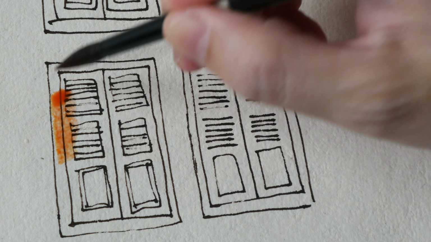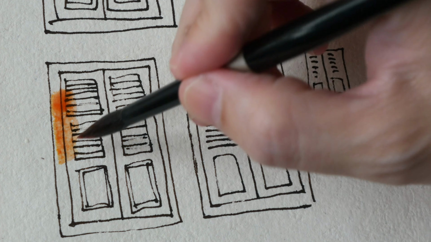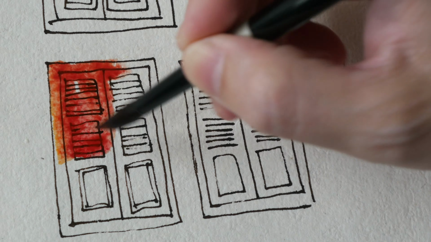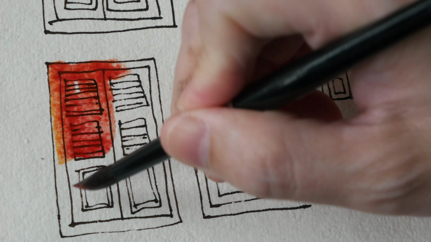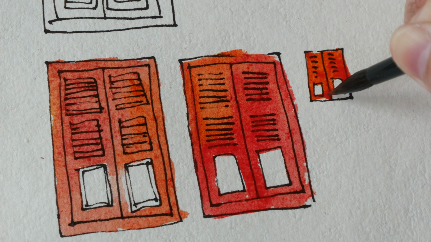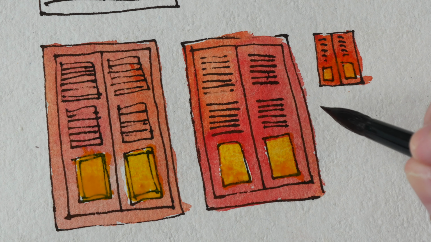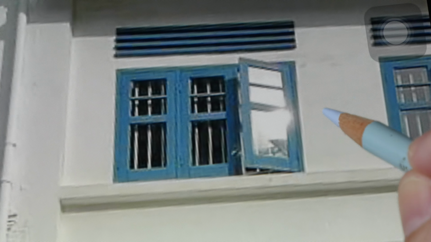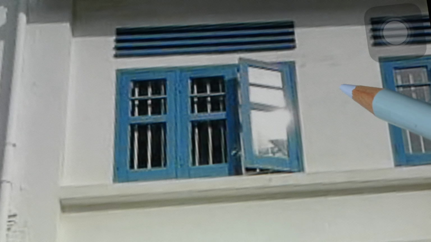The coloring process should be quite straightforward. We just need to make the red parts red and the vertical rectangles yellow. And this is how the windows look after watercolor is added. Let's increase the difficulty. So now we are going to draw this window.